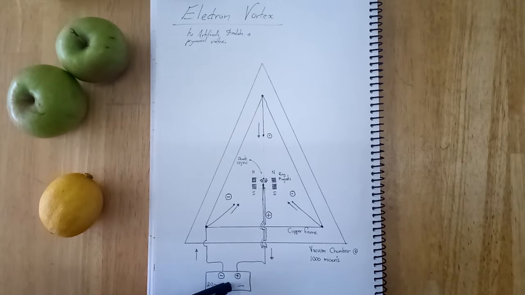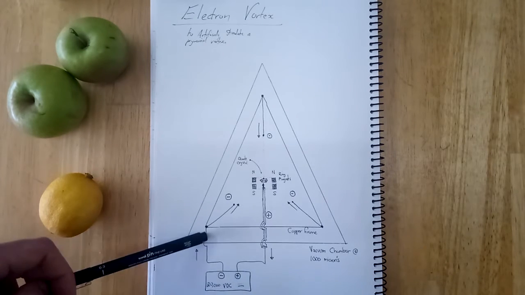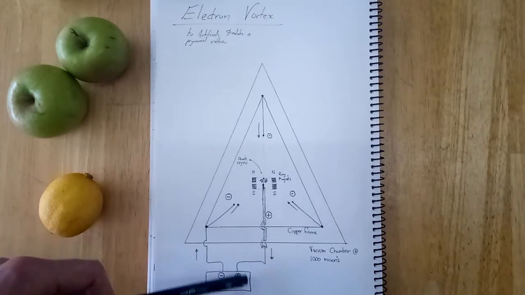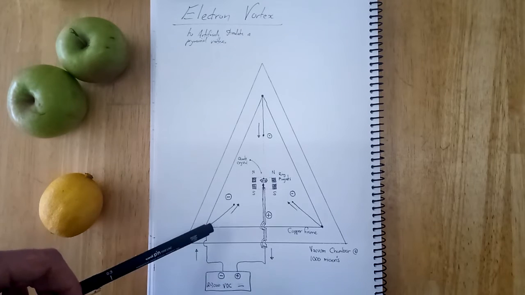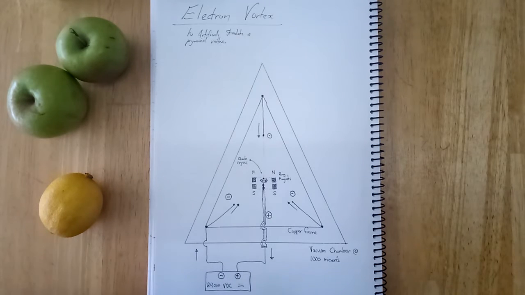Say if this is a battery, which in this case is a power source. If this was a battery, the electrons would travel from the negative terminal back to the positive in this direction. And for setting up vortexes, this is important to know, because you want the electrons to flow a specific way so that you can entrain the vortex a specific way.